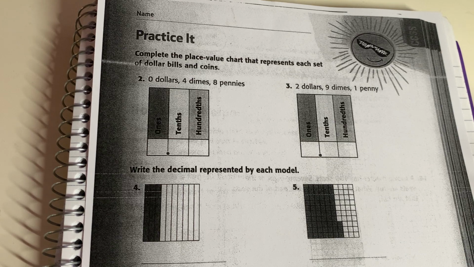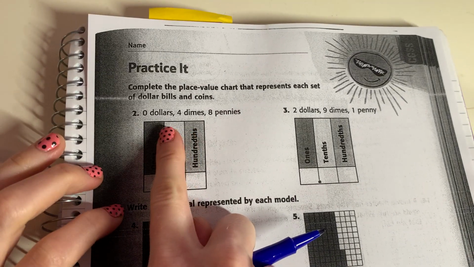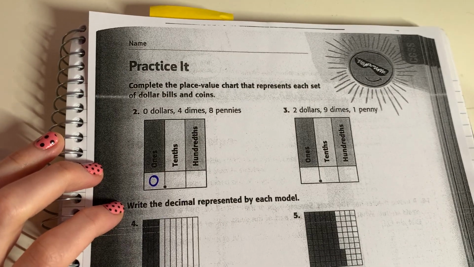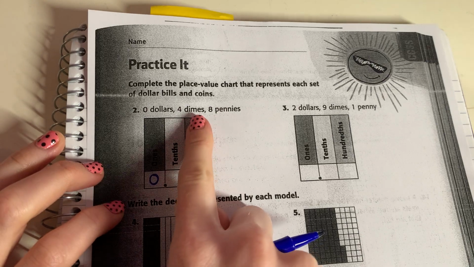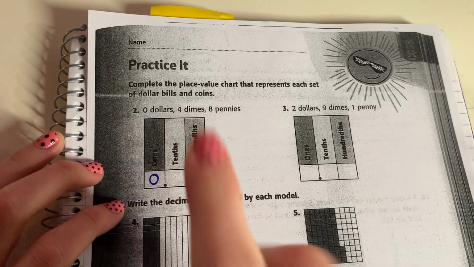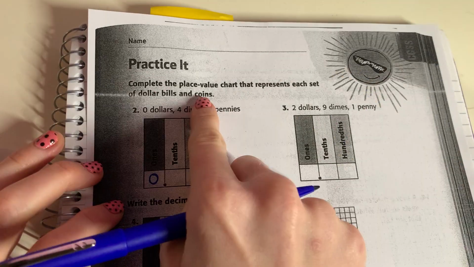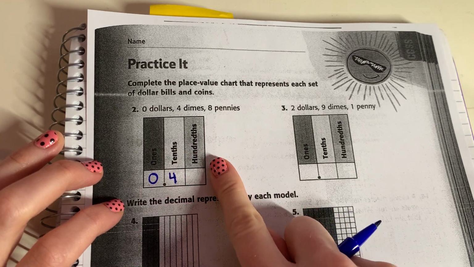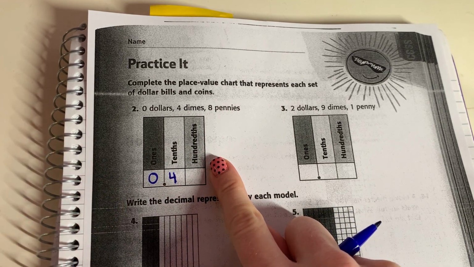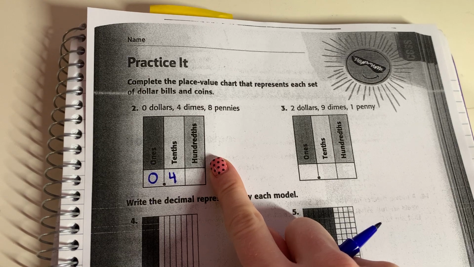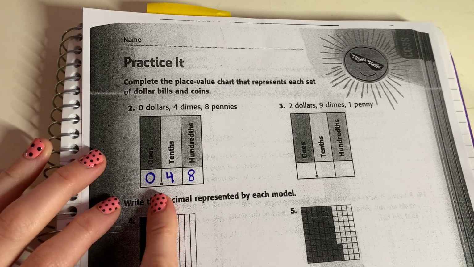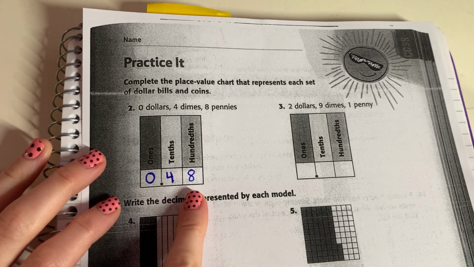So it's really important that we know those so that when you want to buy things, you understand what's going on. So let's have a look here. We have $0, so that means we have 0 ones because $1 would be equal to the ones place. Tenths, they're comparing dimes to tenths because it takes 10 dimes to equal $1. So we have 4 dimes, which means we have 4 tenths. And then we have 8 pennies, and it takes 100 hundredths to equal a whole. So we can say we have 8 hundredths when we have 8 pennies. So that gives us 48 hundredths or 48 cents.